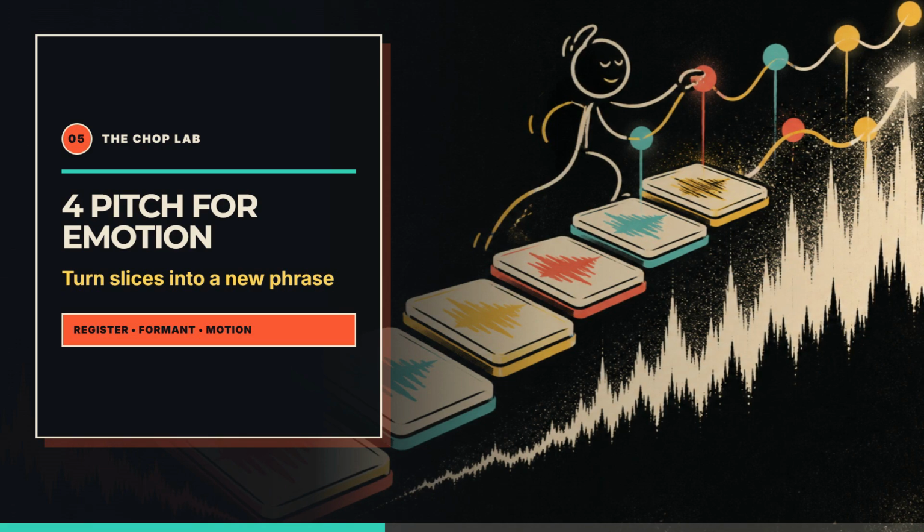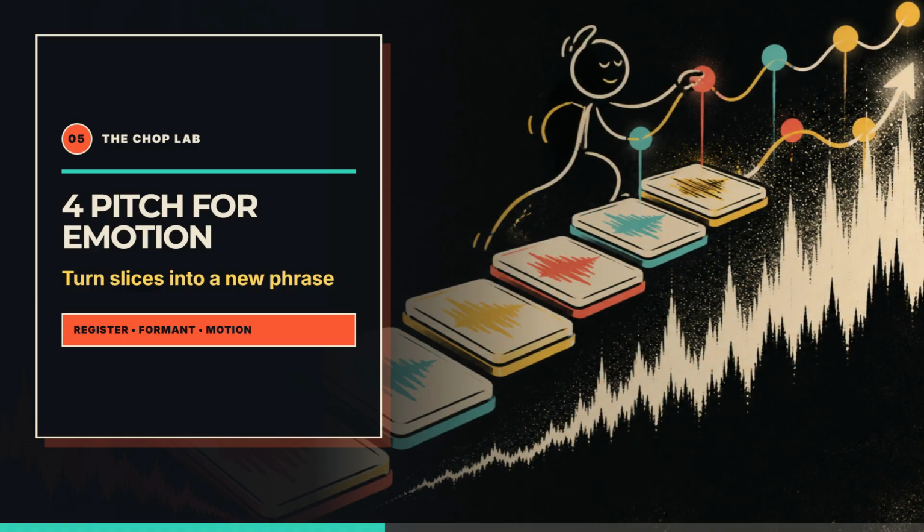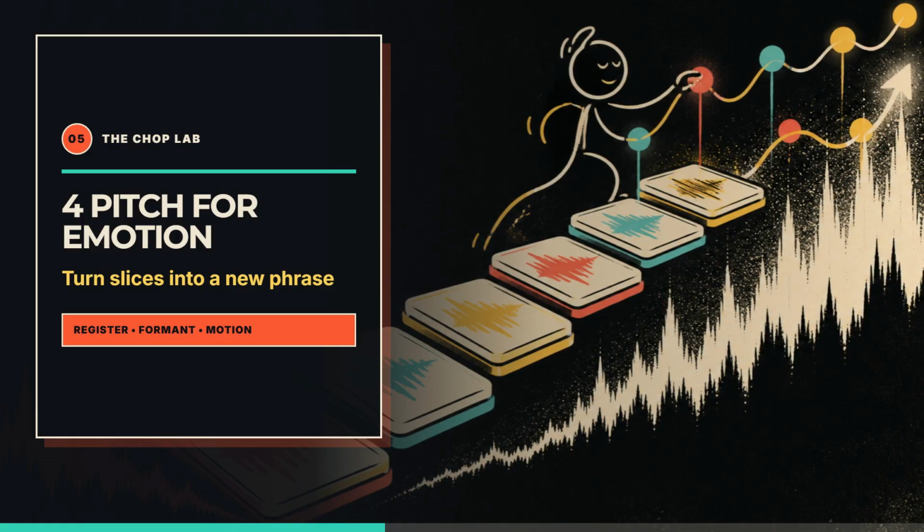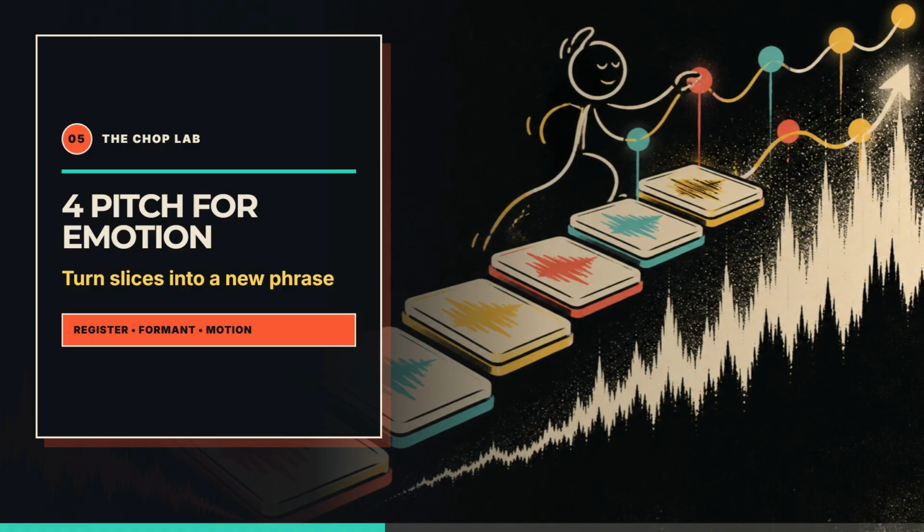After you create slices, try tuning them independently. Keep the first chord at its original pitch, move the next slice up, drop a vocal fragment an octave, and use a repeated note to create tension before the pattern resolves. Now you are not merely transposing a loop. You are performing a new phrase with the source's tone.